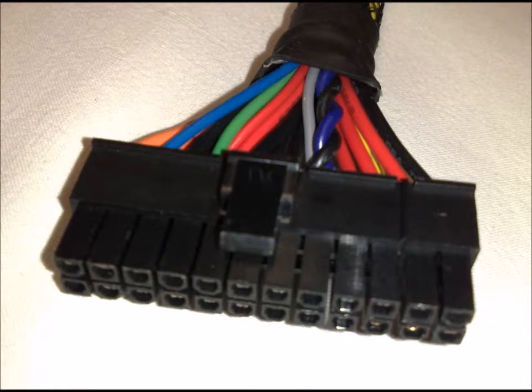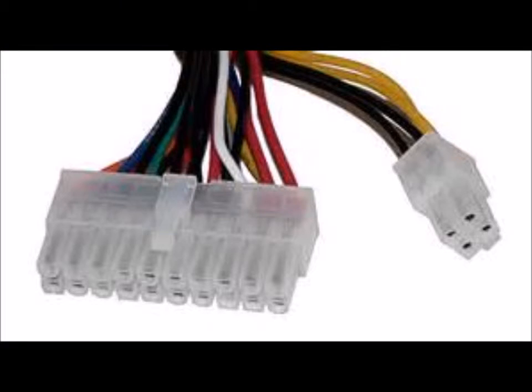You then have your power supply actual connector. You can get yourself a 20-pin connector, or you can get yourself a 24-pin connector. A 24-pin connector is commonly used. Obviously, the more powerful your computer is, you would need a 24-pin connector, as you can see here. So you've got a 20-pin, and then you've got a 4-pin connector there.